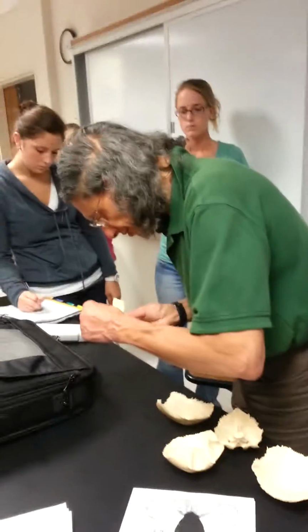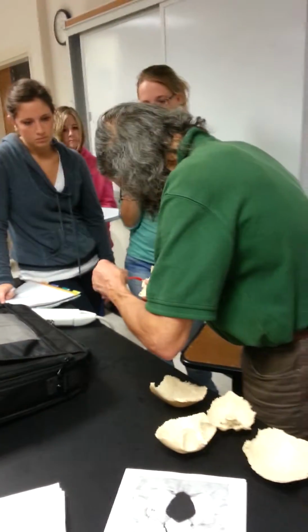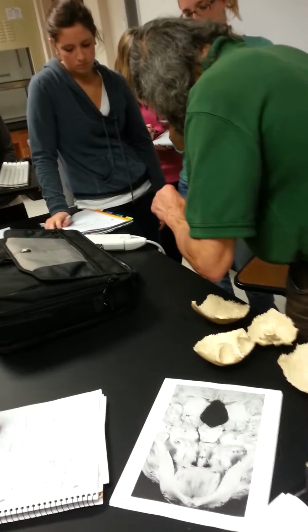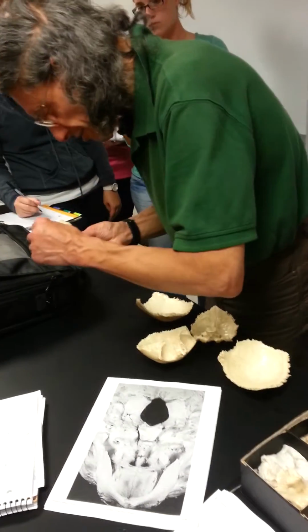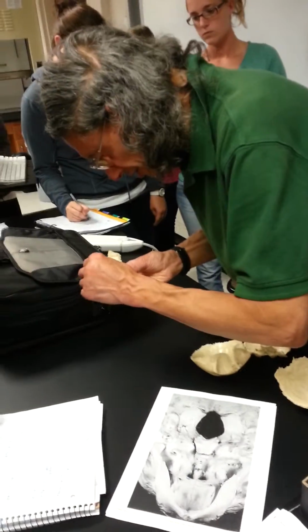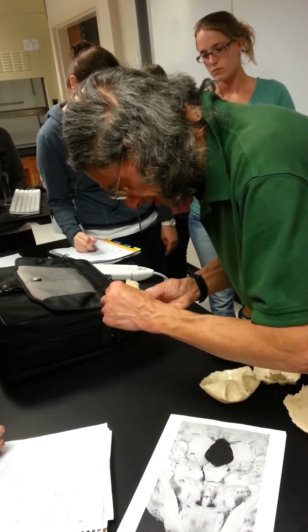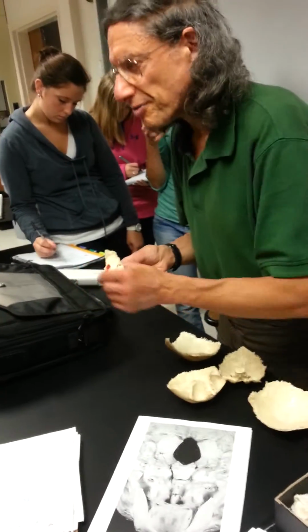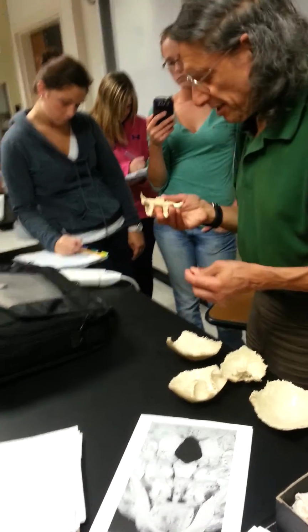They all line up on one C curve. See that? Okay.